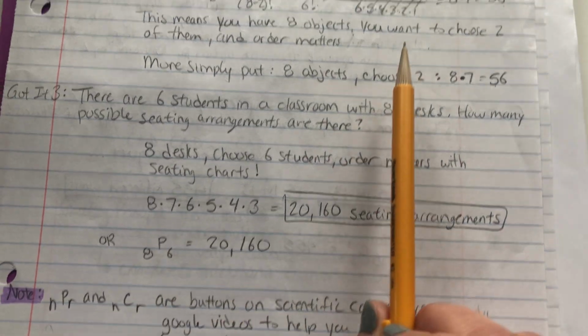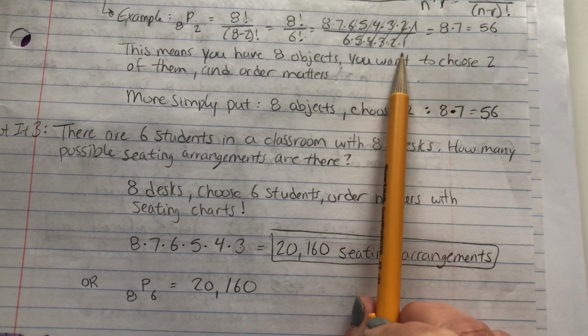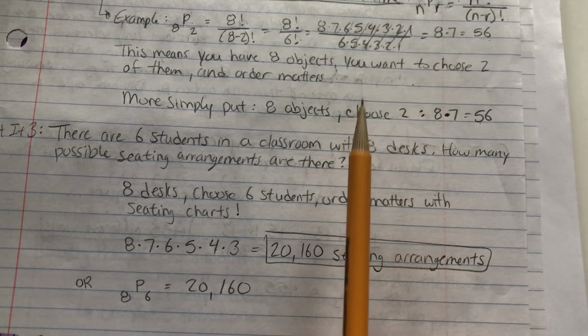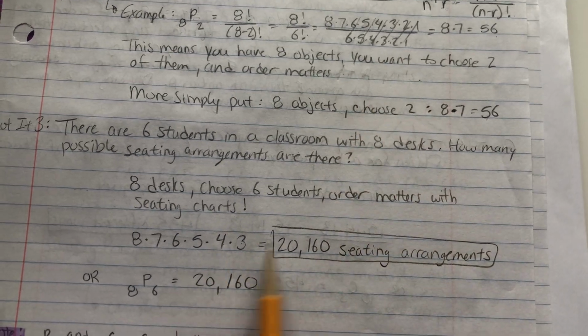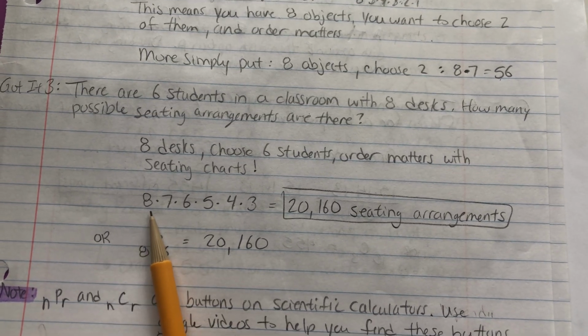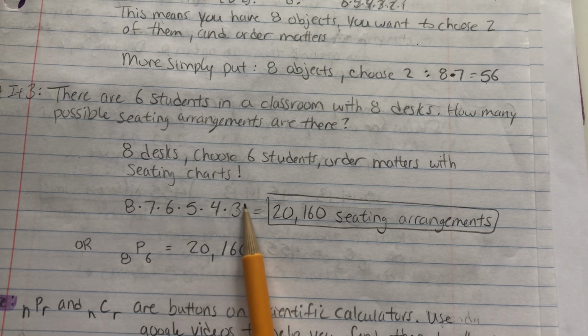Or if you think about this formula here, it's just permutations. We have 8. And then on the bottom, we have 8 minus 6, which is 2. So we would end up crossing off the last 2 values. So it would just be a permutation of 8 options for the first desk, 7 options for the second, 6, 5, 4, 3.